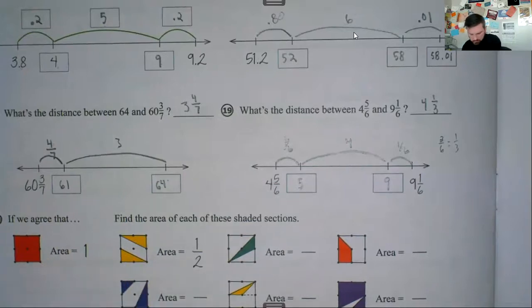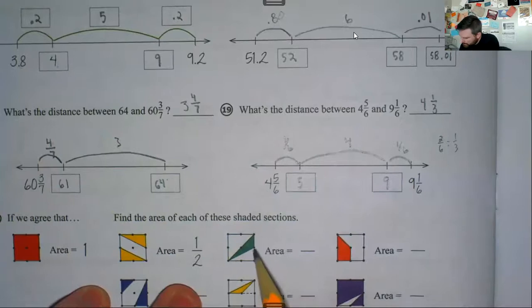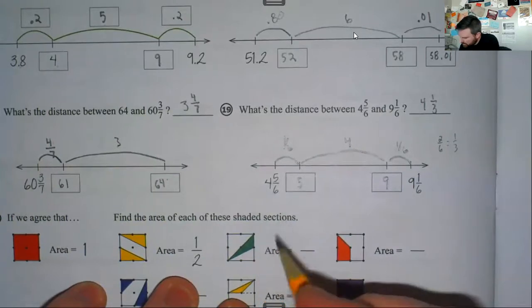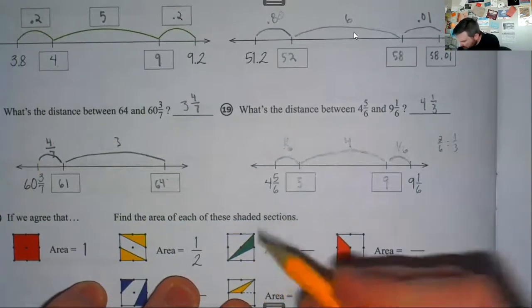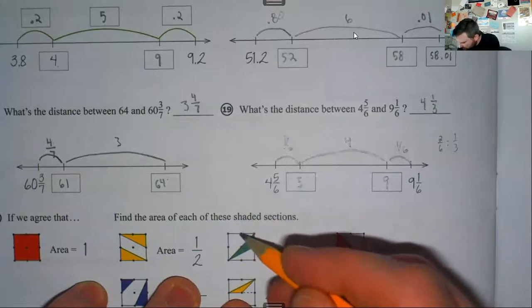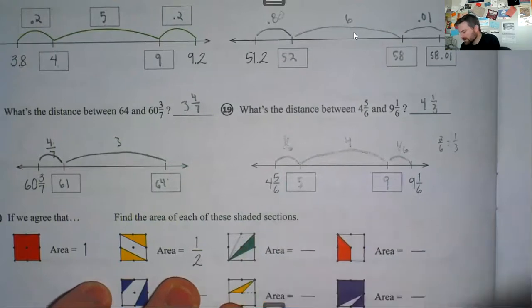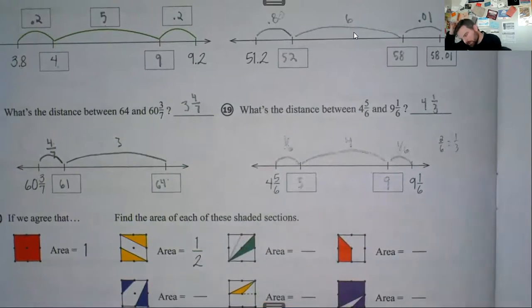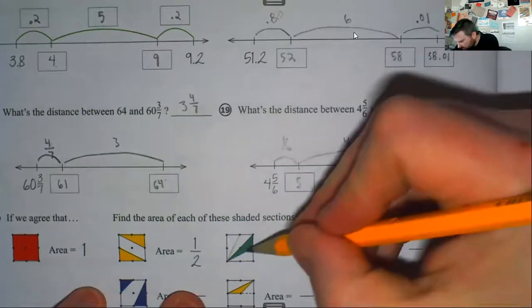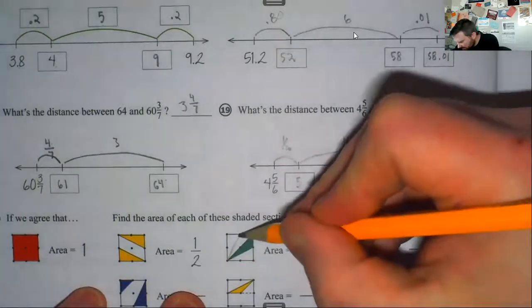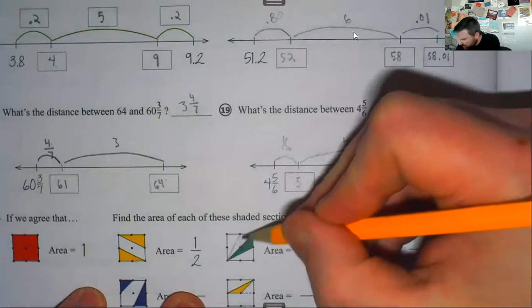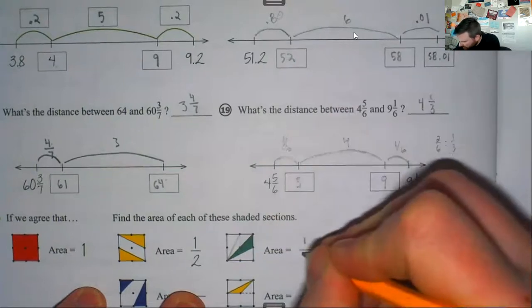Okay, this one here, let's see, we could kind of split it up. 1, 2, 3, 4. All of those are the same. You could also move these two pieces into this little section right here, and you'll get 1/4.